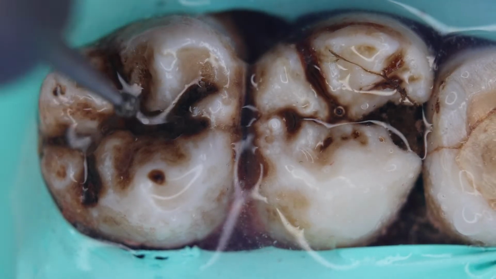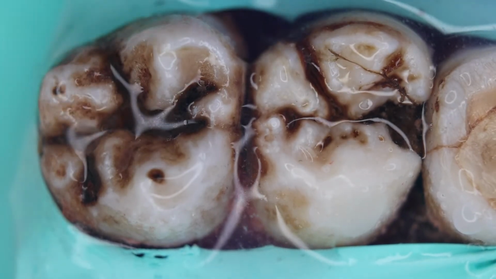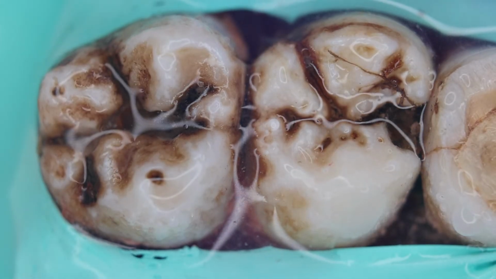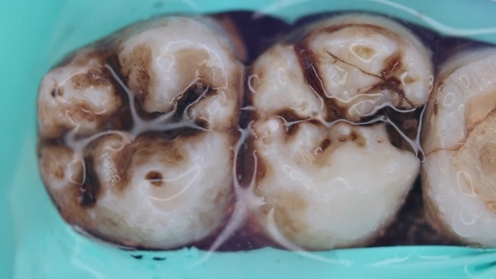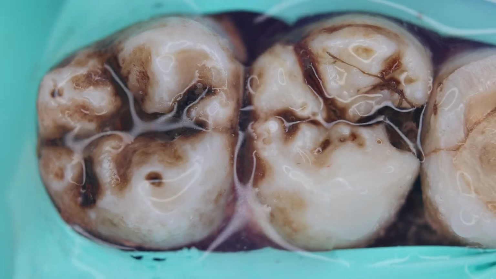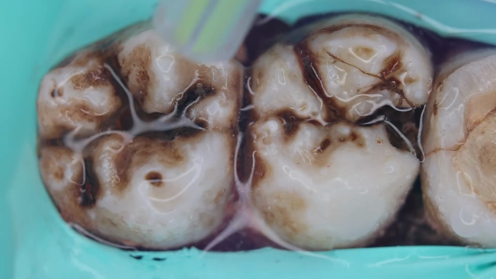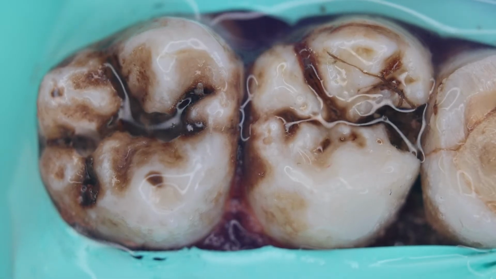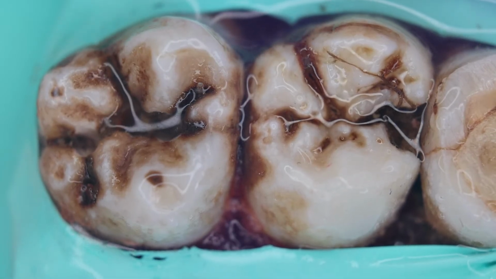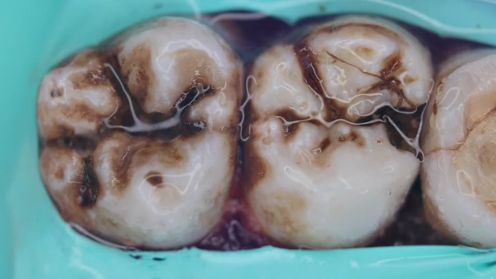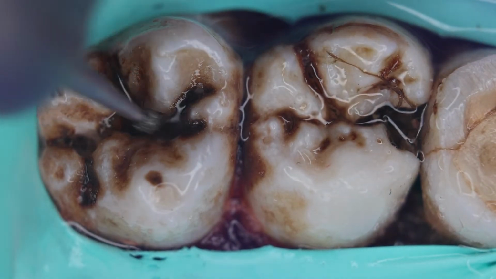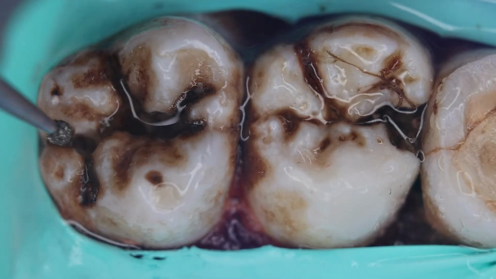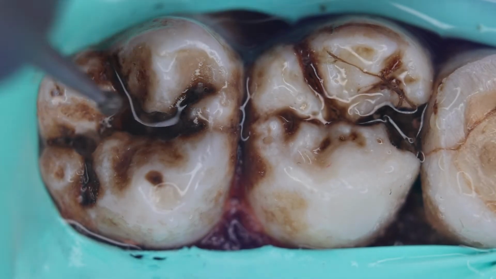So we have created these initial punch cuts at different parts. So now you can see or visualize it. And with the same burr, we are now getting into the pits and fissures of this molar.